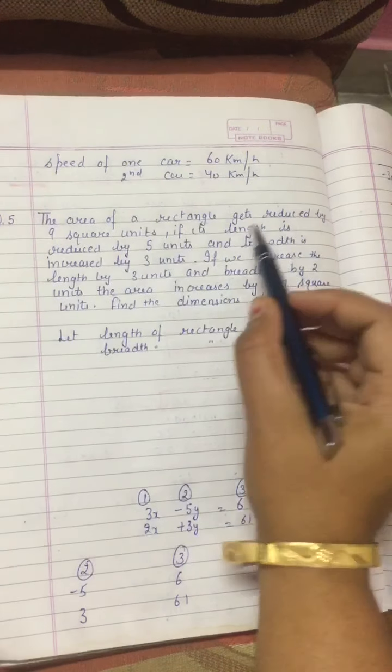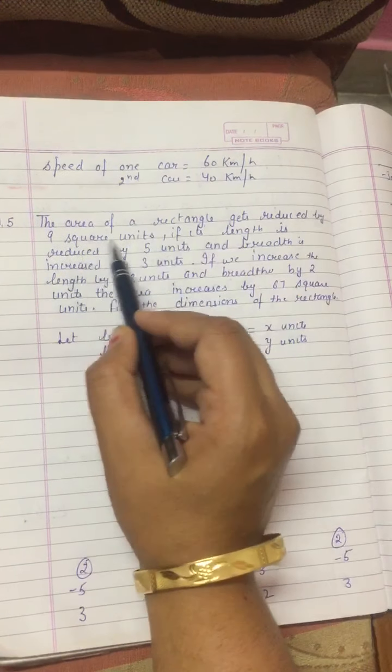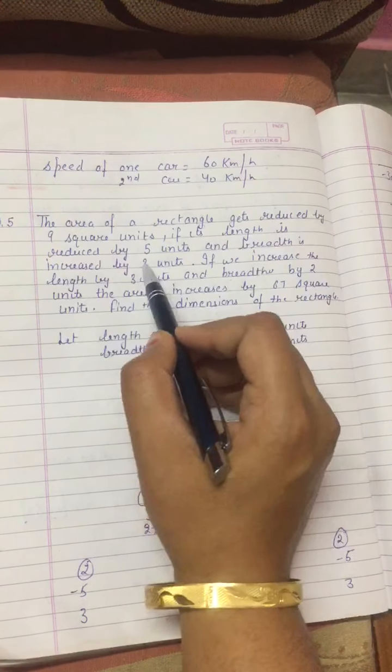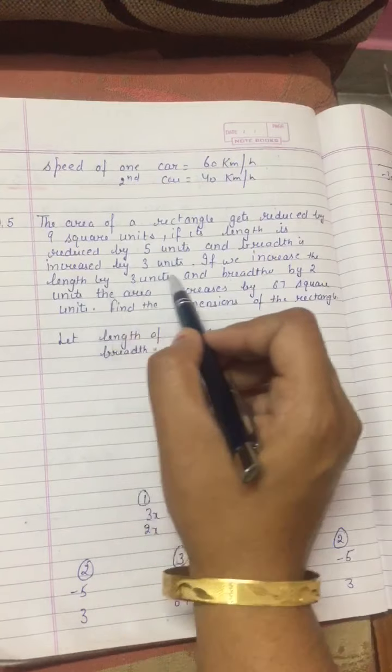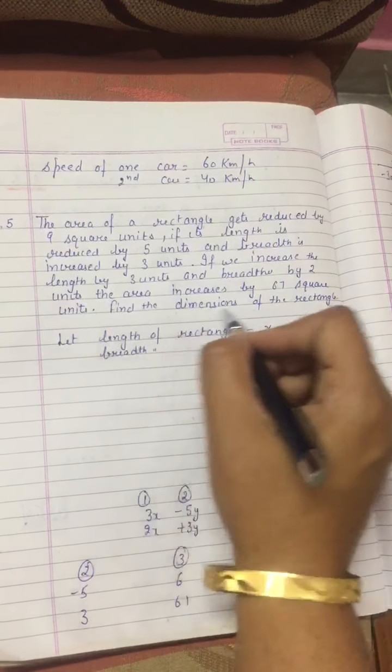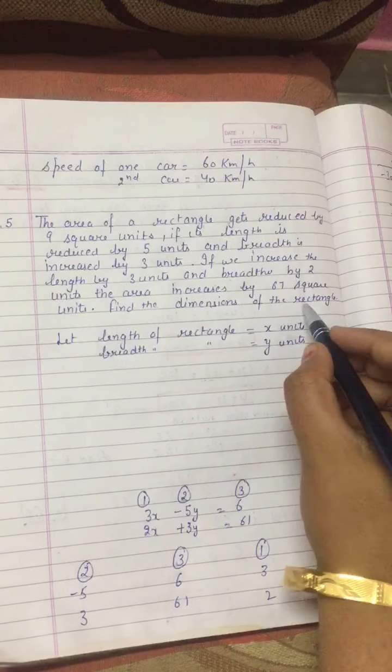The area of a rectangle gets reduced by 9 square units if its length is reduced by 5 units and breadth is increased by 3 units. If we increase the length by 3 units and breadth by 2 units, the area increases by 67 square units. Find the dimensions of the field of the rectangle.